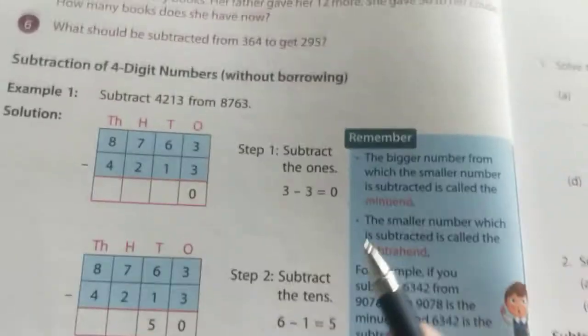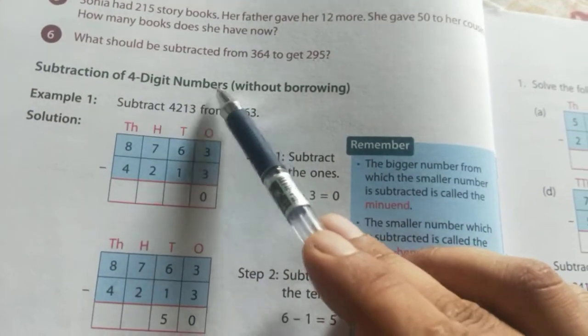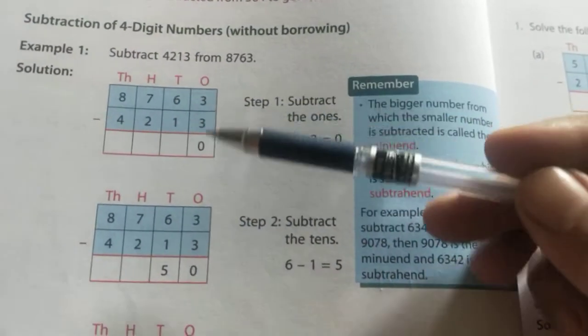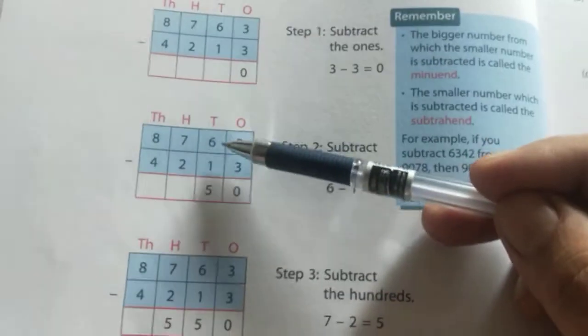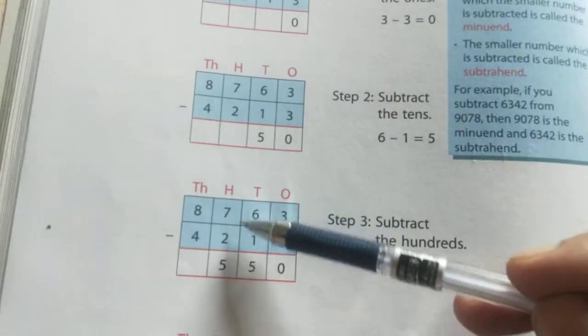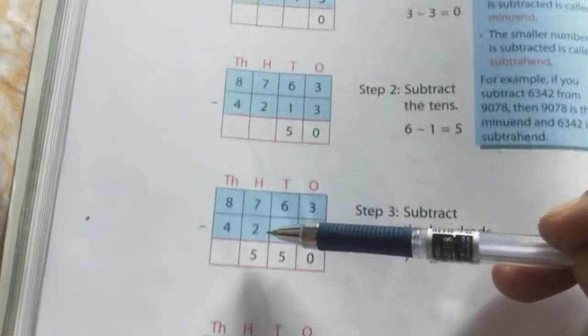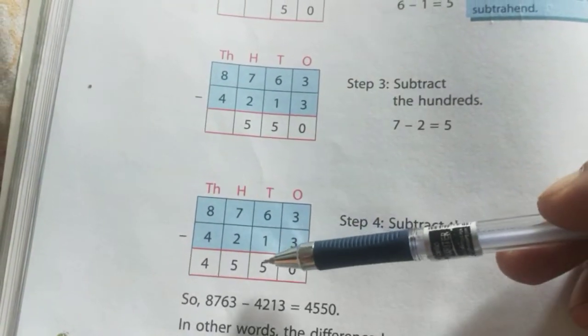Now here they are asking to subtract 4-digit numbers without borrowing. You can subtract the numbers if you have already learned how to subtract the numbers. 3 minus 3 will be 0, 6 minus 1 will be 5, 7 minus 2 will be 5, and 8 minus 4 will be 4. They have written here in your book one by one. So the answer will be 4550.